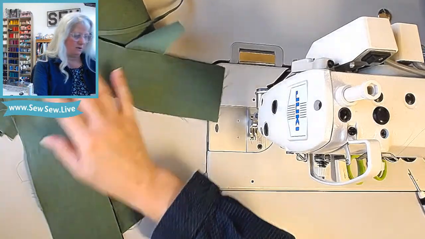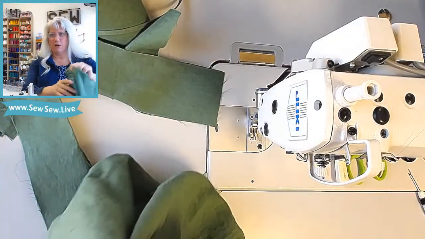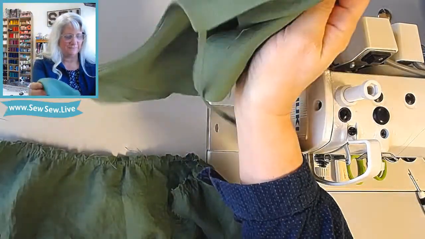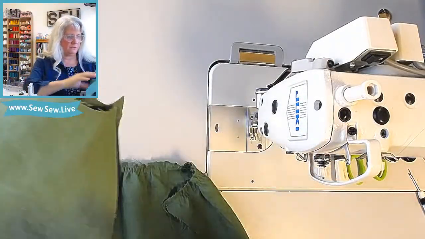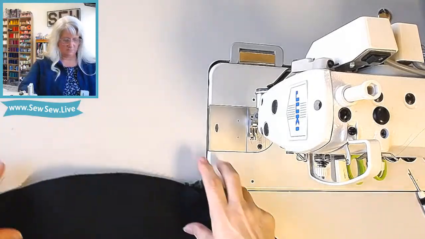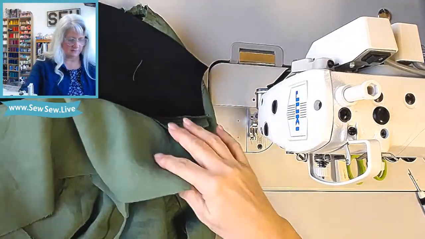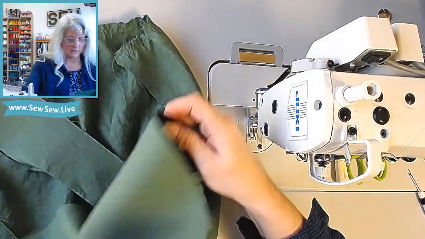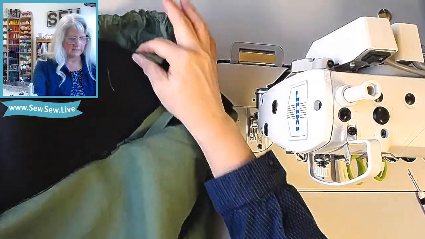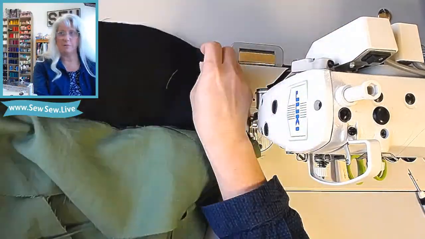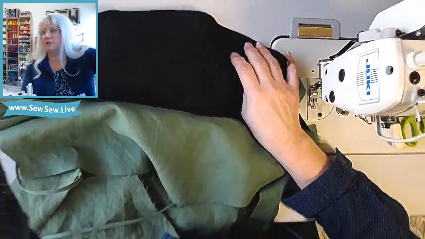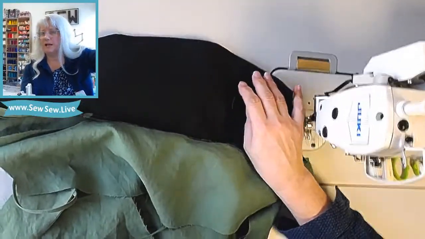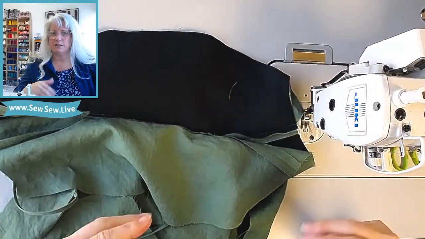Do I need to do burrito, taco, or neither? I think the easiest thing to do on this is probably the burrito method. I think that's what this is. I actually don't know, but I'm pretty sure it's just rolled up in there.